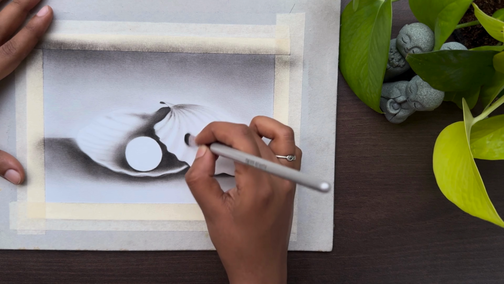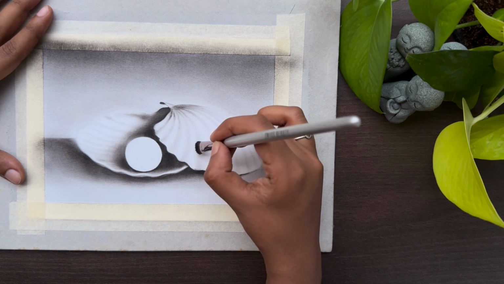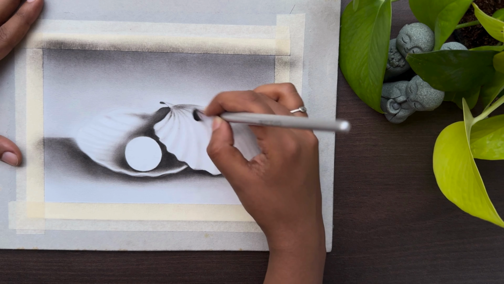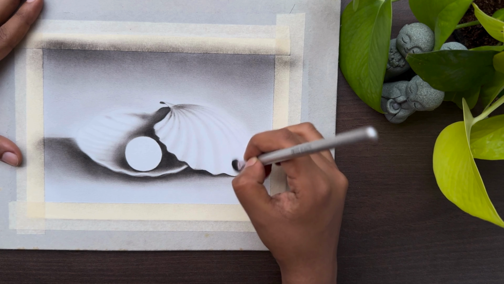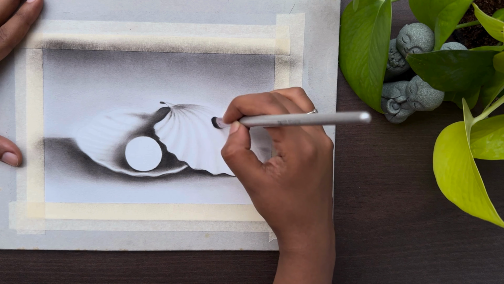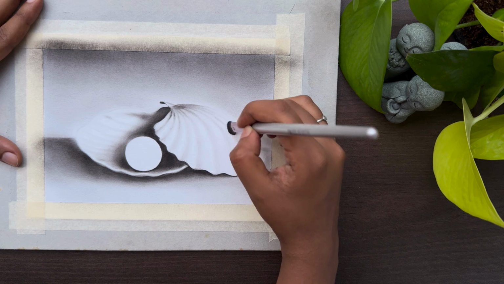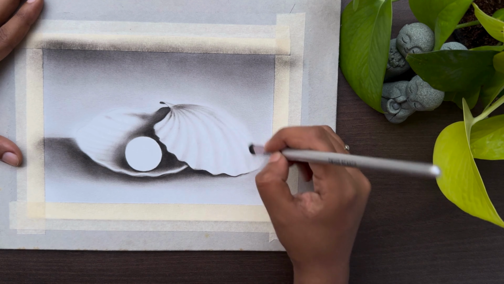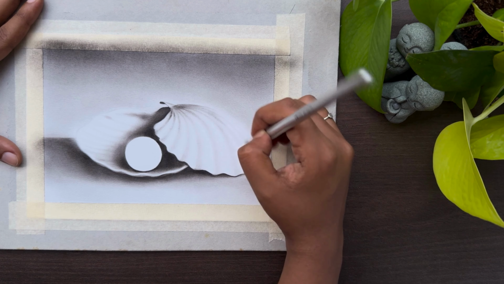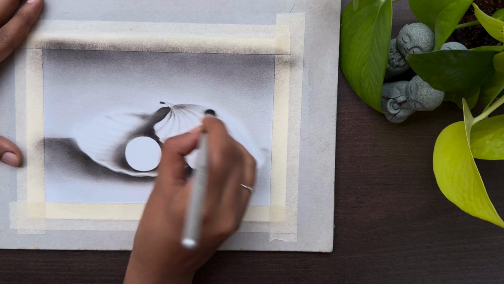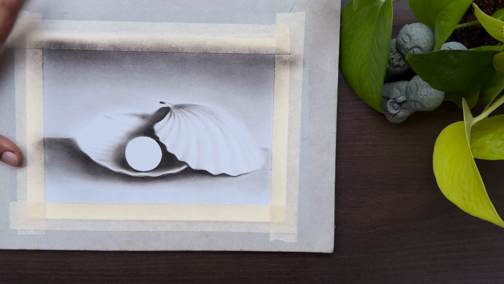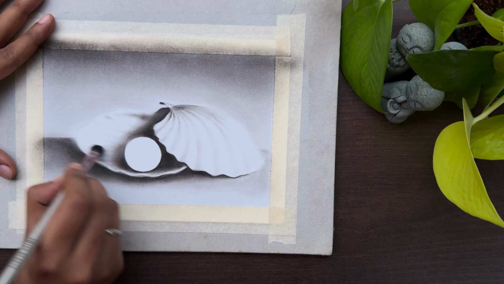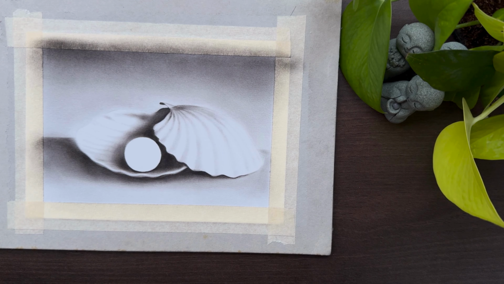Using a soft brush, I'm darkening the lines with very gentle pressure. Now the structure looks like a curved and wavy shell. Make it darker wherever required. And I'm also blending on the inner side of the lower shell.